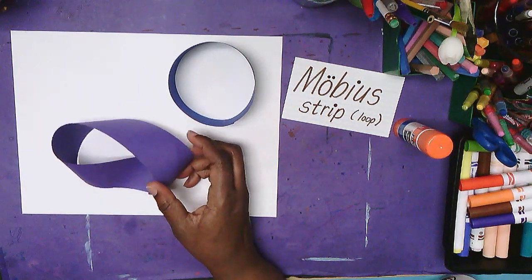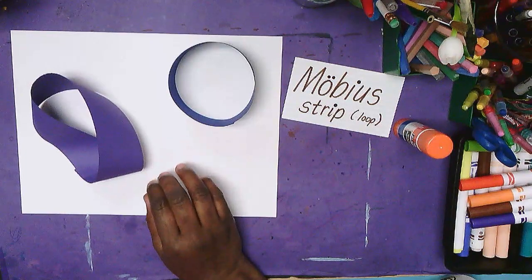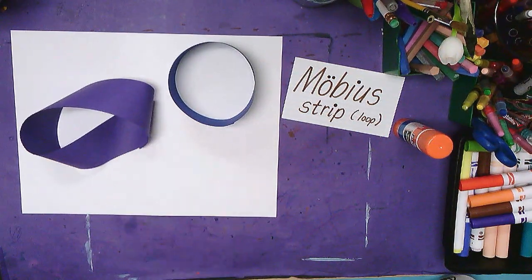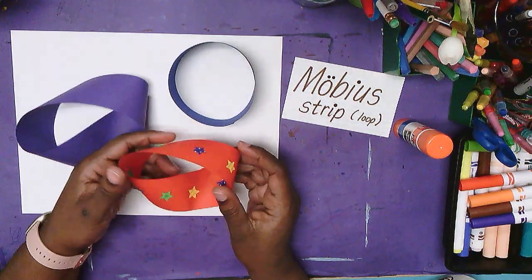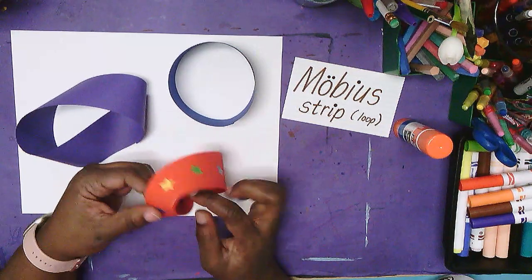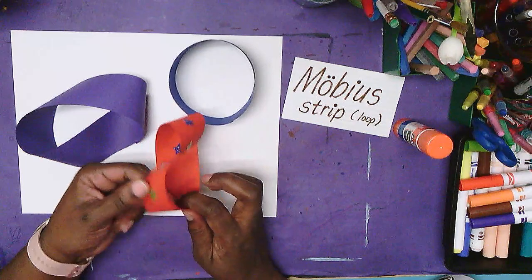It is a strip of paper that has been connected with a half twist to make this sort of infinity loop. By infinity loop, I mean, well, I started adding these stickers on. I started at the seam with this green one.